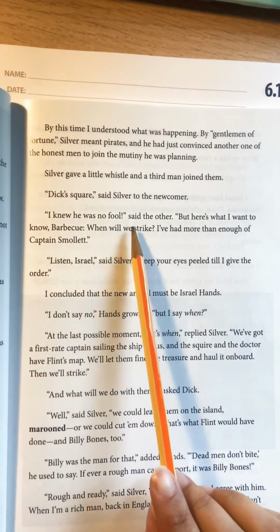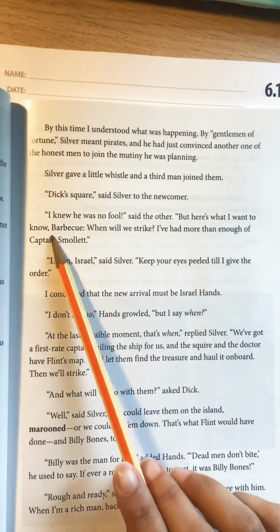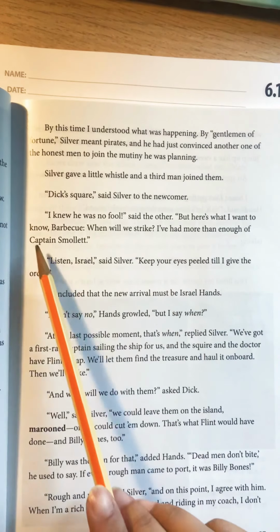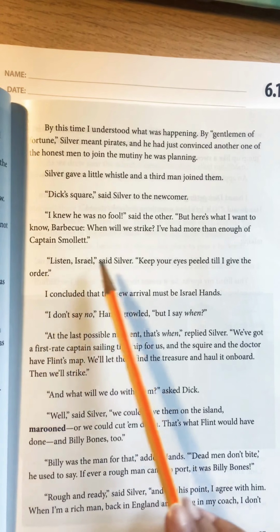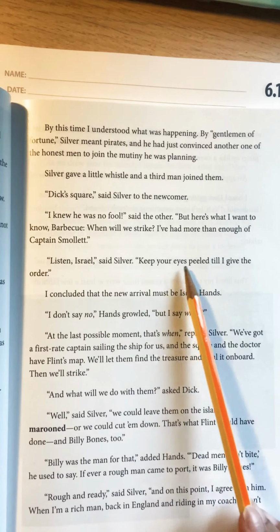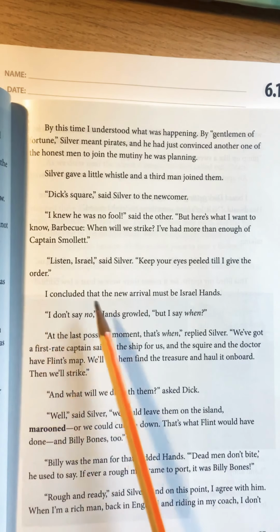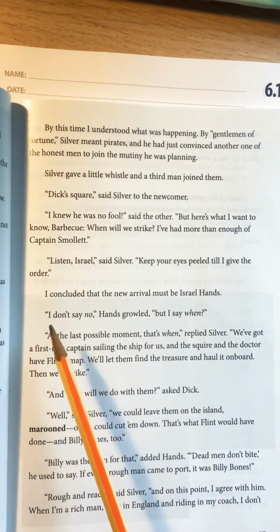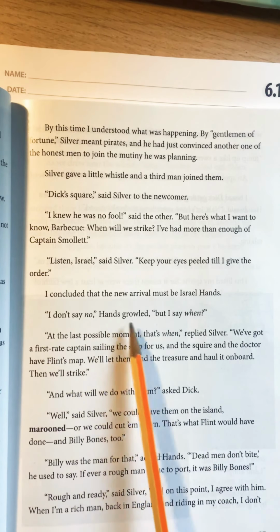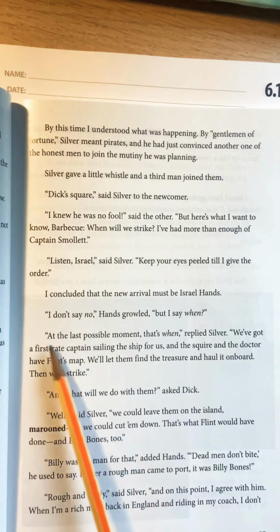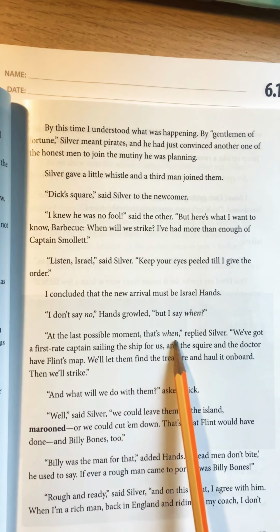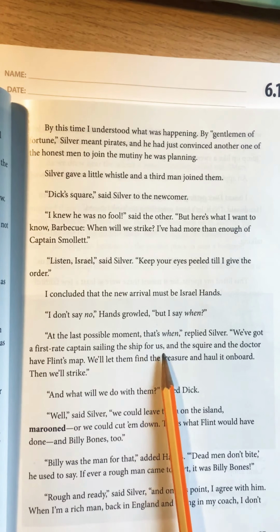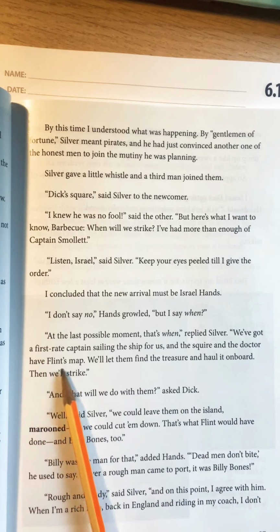I knew he was no fool, said the other, but here's what I want to know, Barbecue. When will we strike? I've had more than enough of Captain Smollett. Listen, Israel, said Silver. Keep your eyes peeled till I give the order. I concluded that the new arrival must be Israel Hands. I don't say no, Hands growled, but I say when. At the last possible moment, that's when, replied Silver. We've got a first-rate captain sailing the ship for us, and the squire and the doctor have Flint's map.